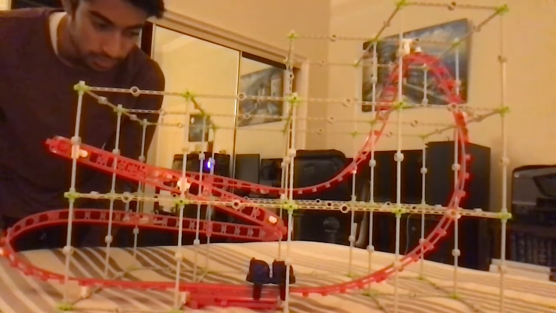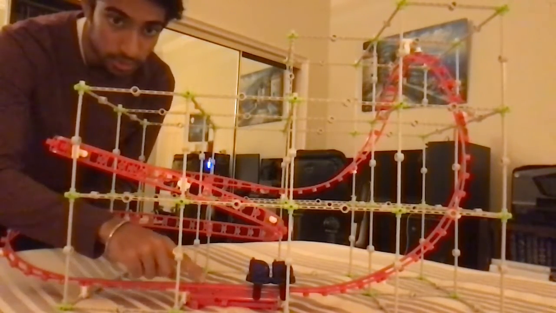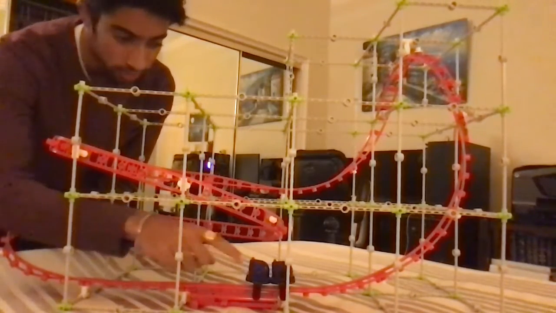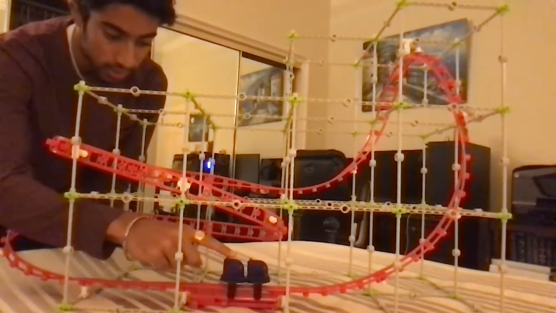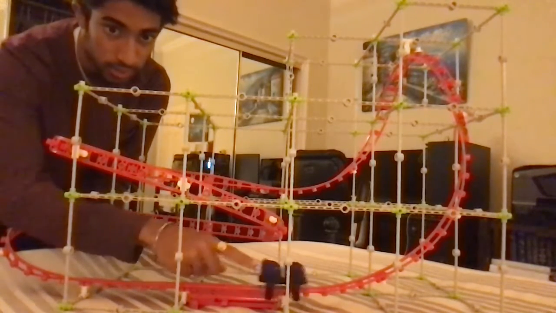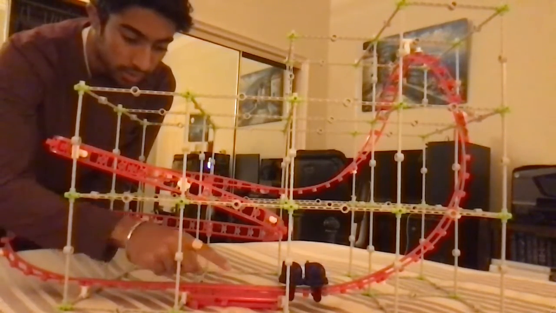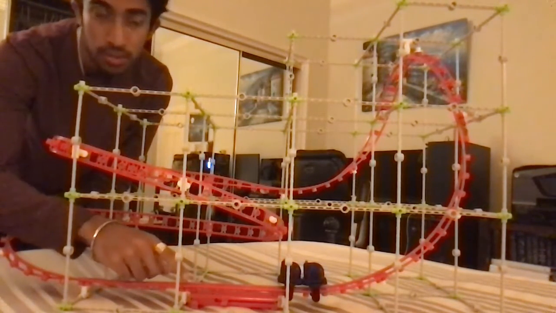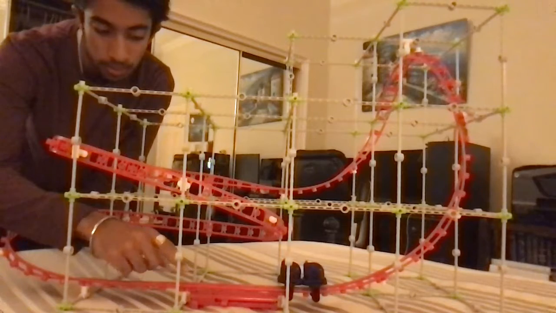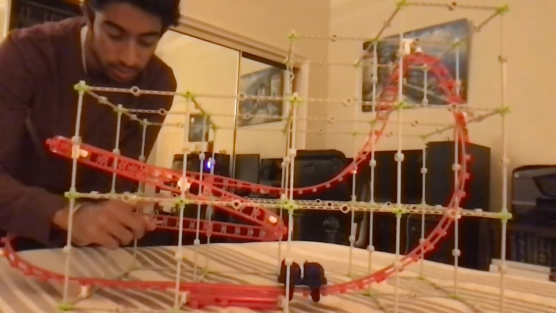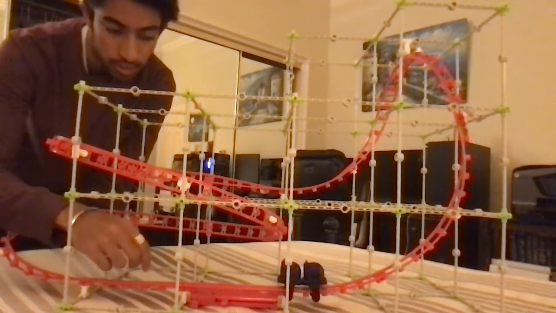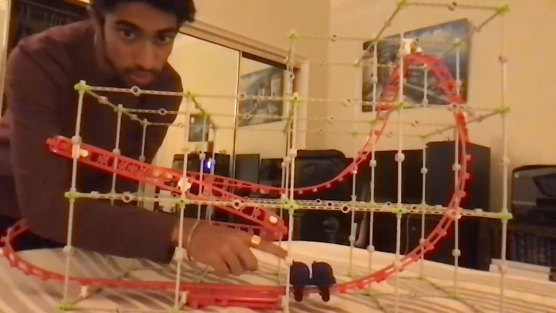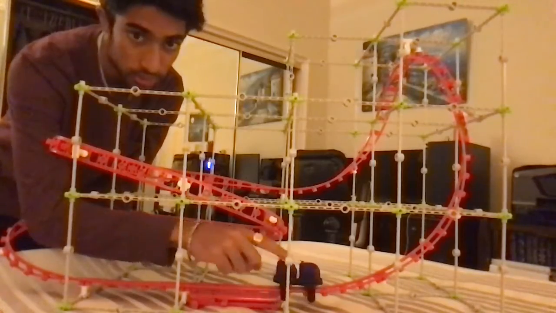The reason that it gets launched is because there's spring potential energy in this spring right now, because I compressed it. As soon as this comes into contact with this red stick, you can't see it, but as soon as it comes in contact, the spring will get released and there won't be any compression anymore. So all the spring potential energy will be converted to kinetic energy, and that will be transferred into this cart. So I'm going to show that now.